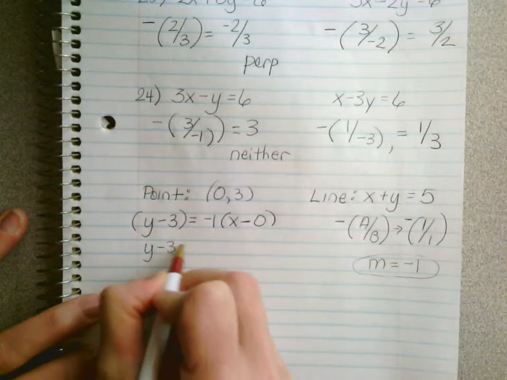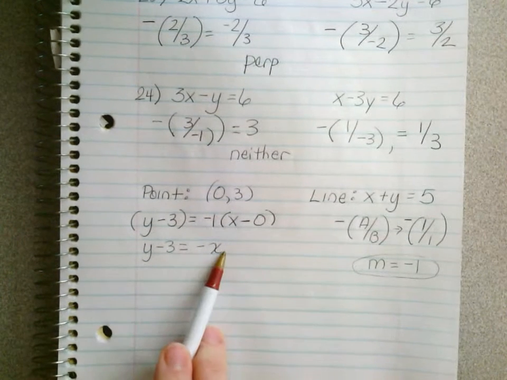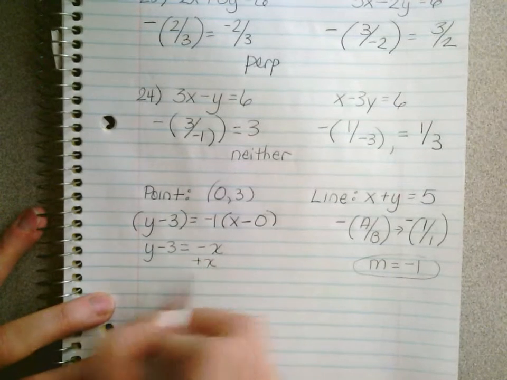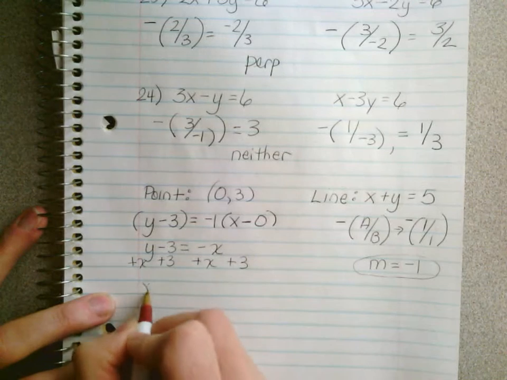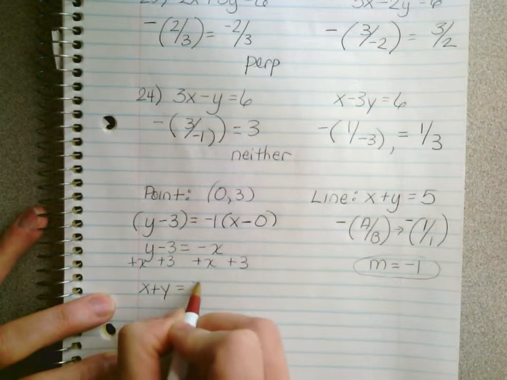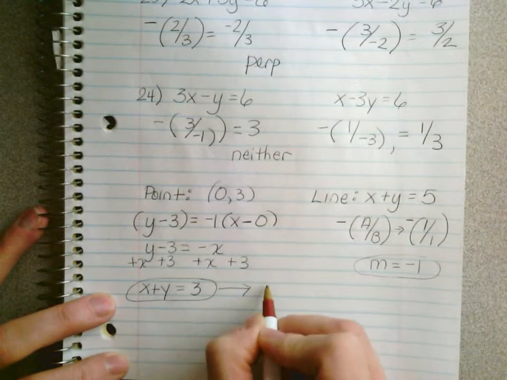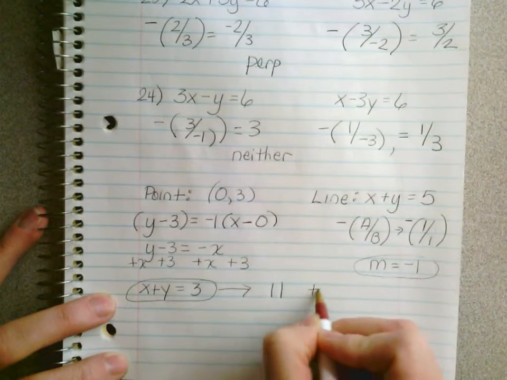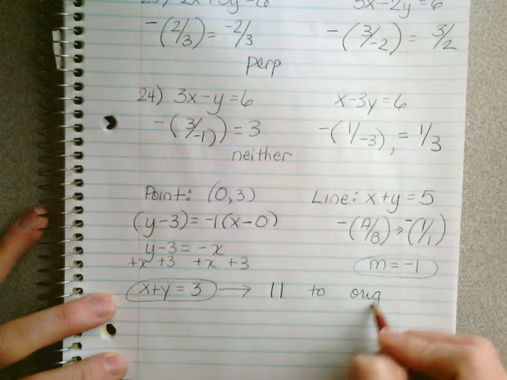Put it in standard form. That times that is 0. I'm going to move my x, move my 3. x plus y is equal to 3. This line is parallel to, this little symbol means parallel to, the original line.